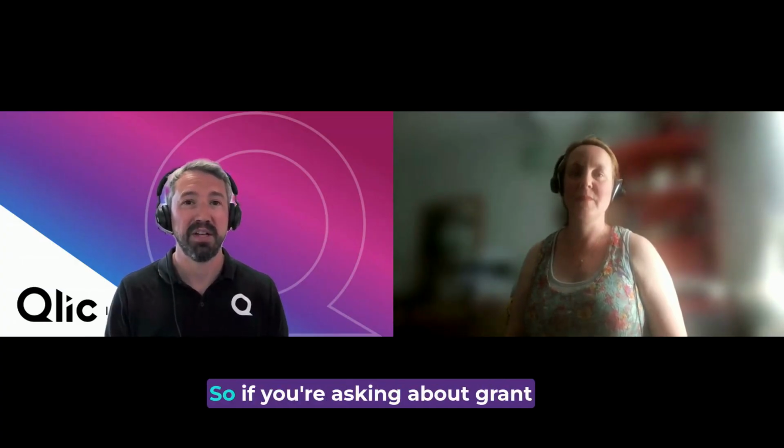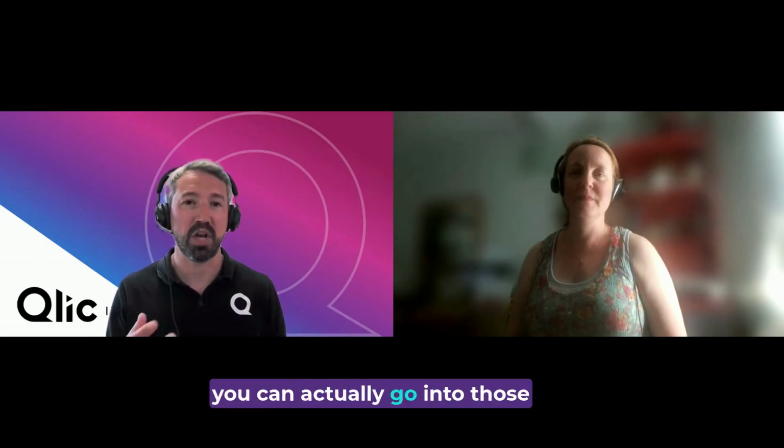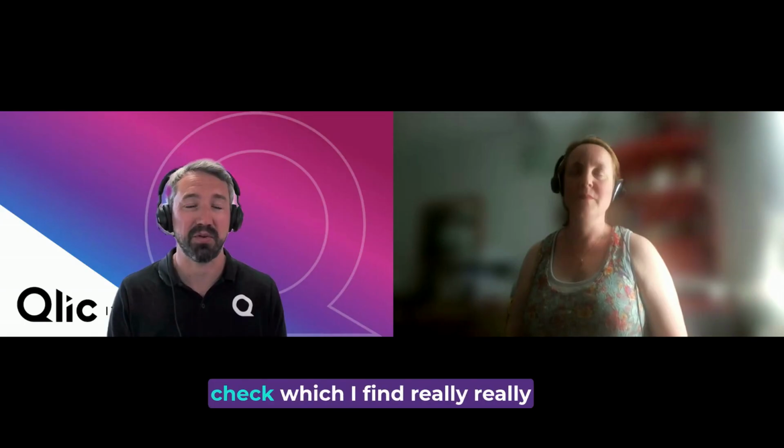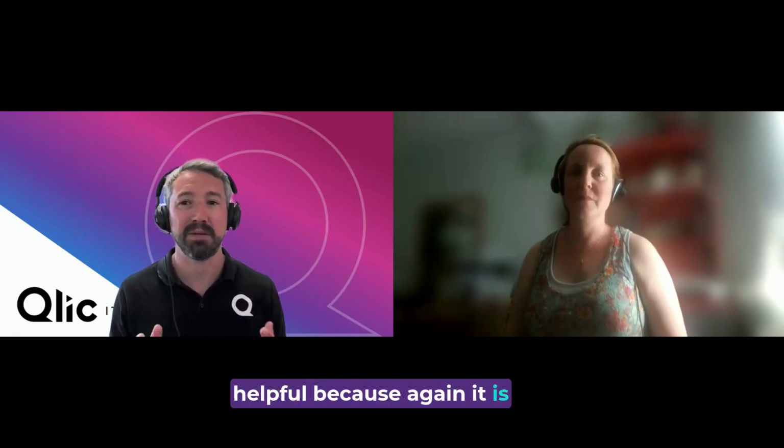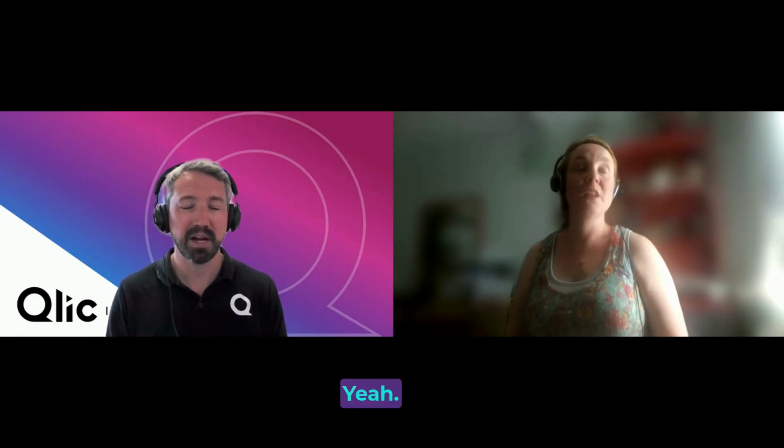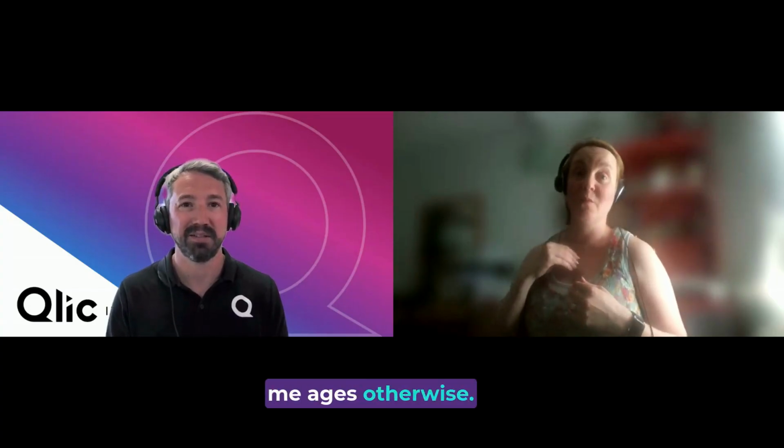the websites where it's found it. So if you're asking about grant applications, or where it's got the data from, you can actually go into those websites and have a look to fact check, which I find really helpful because, again, it is important to fact check this data. And it would have taken me ages otherwise.